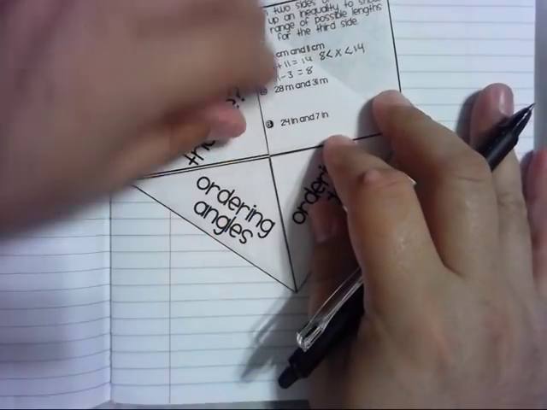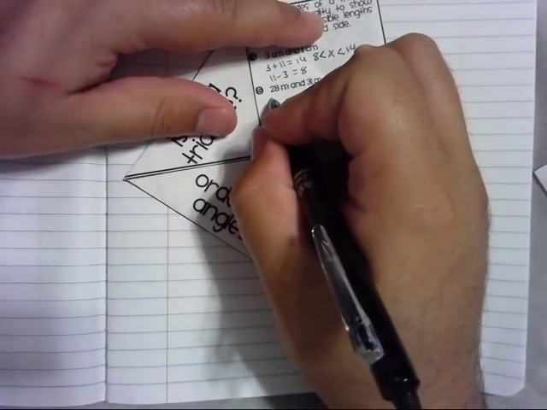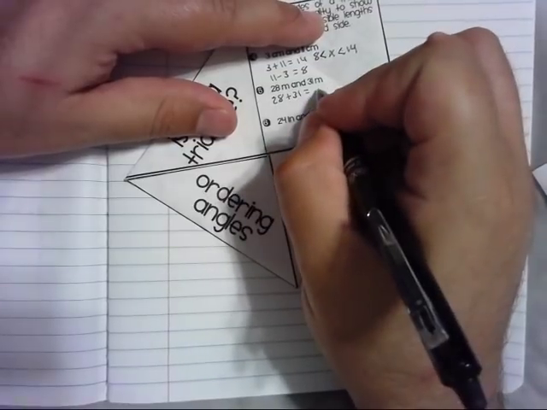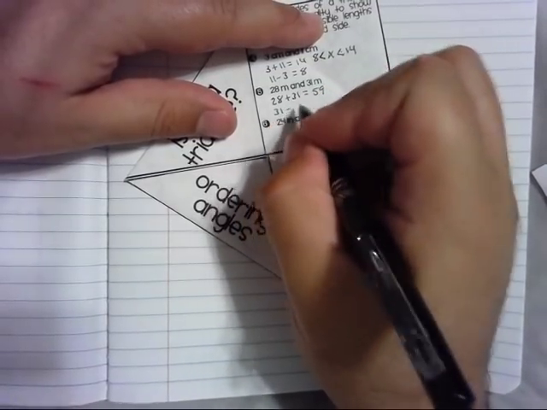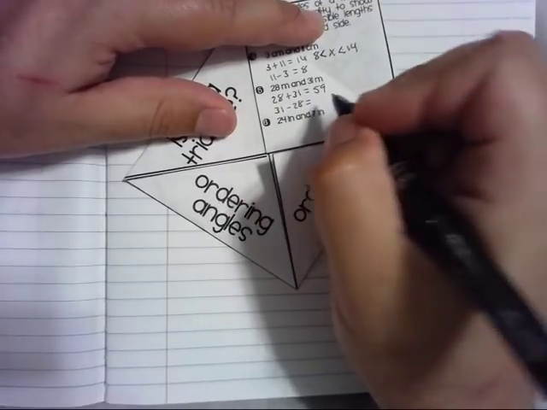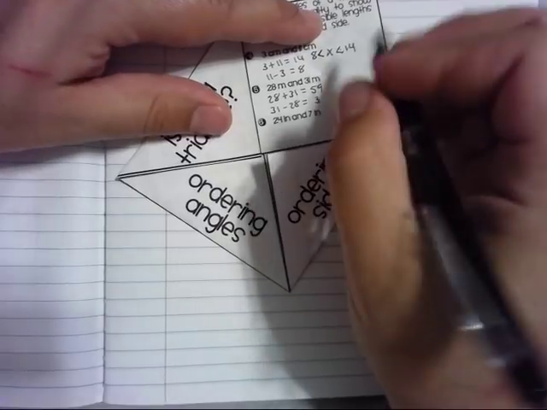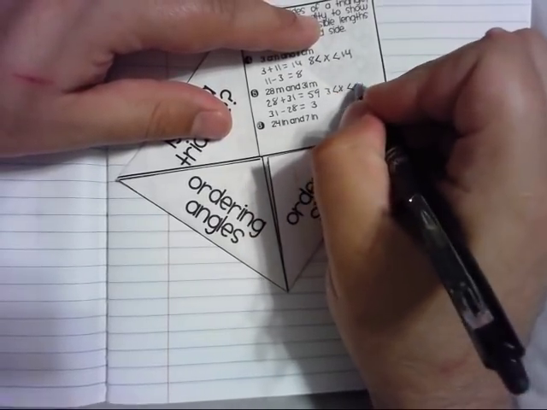For the second one, you have 28 and 31. Again, just add them. 28 plus 31 is 59, and then subtract them. 31 minus 28 is 3. So as long as x is greater than 3 but less than 59, that will create a triangle.